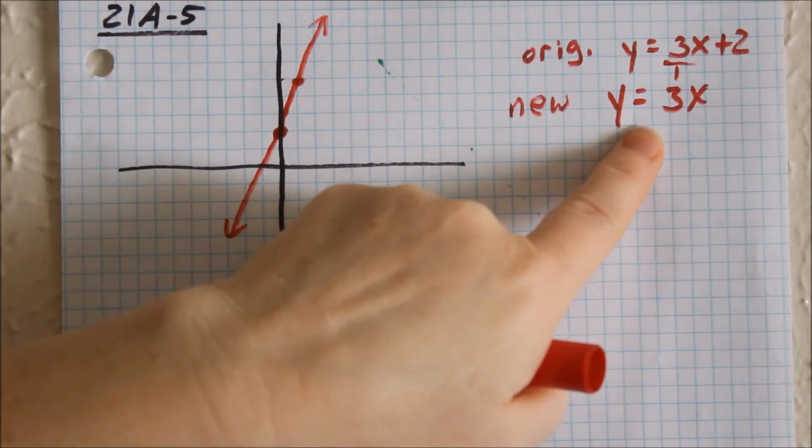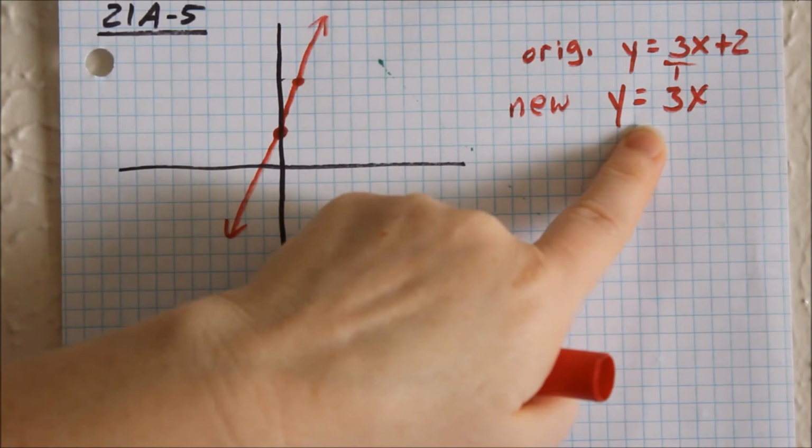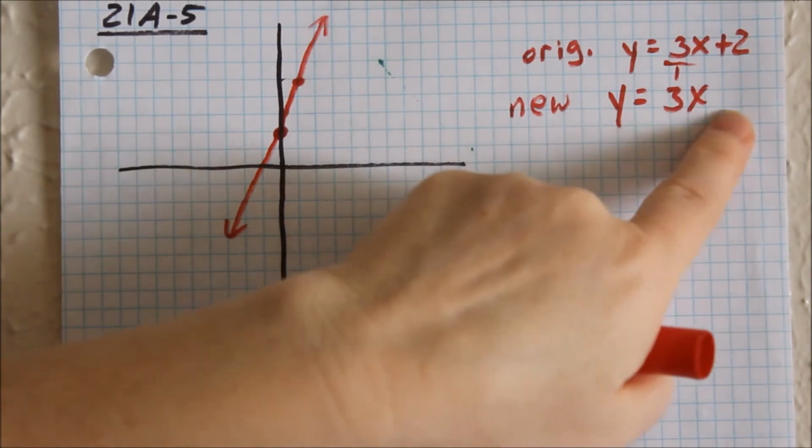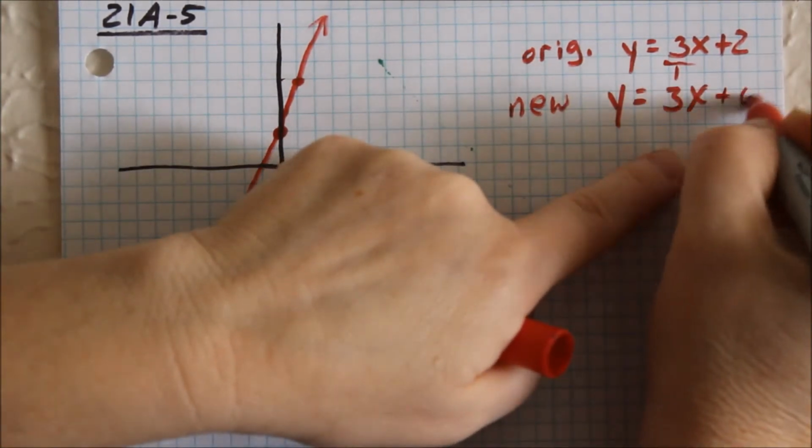Okay, now my new line that I calculated, that was going to be parallel to that. So remember, if they're parallel, you should look in your graph to make sure that they're parallel. What is my y-intercept?